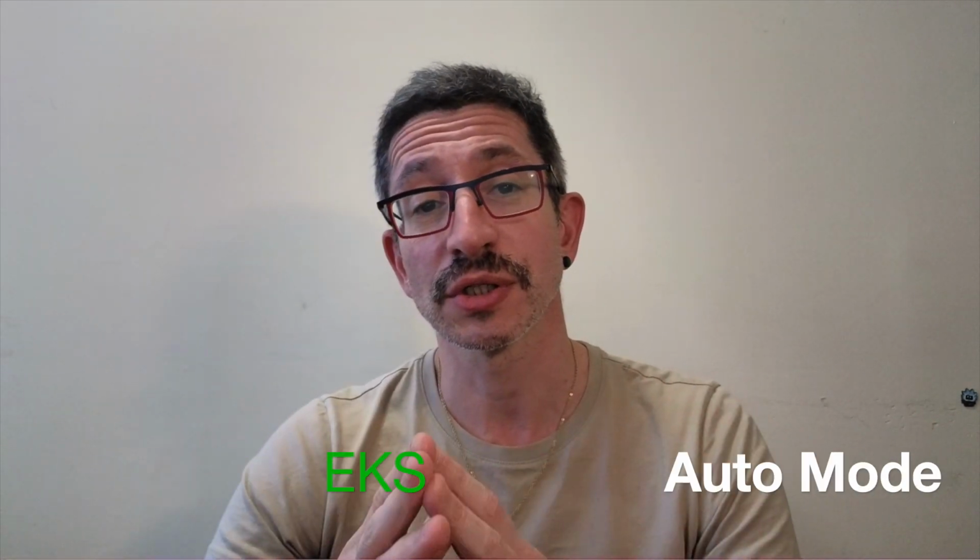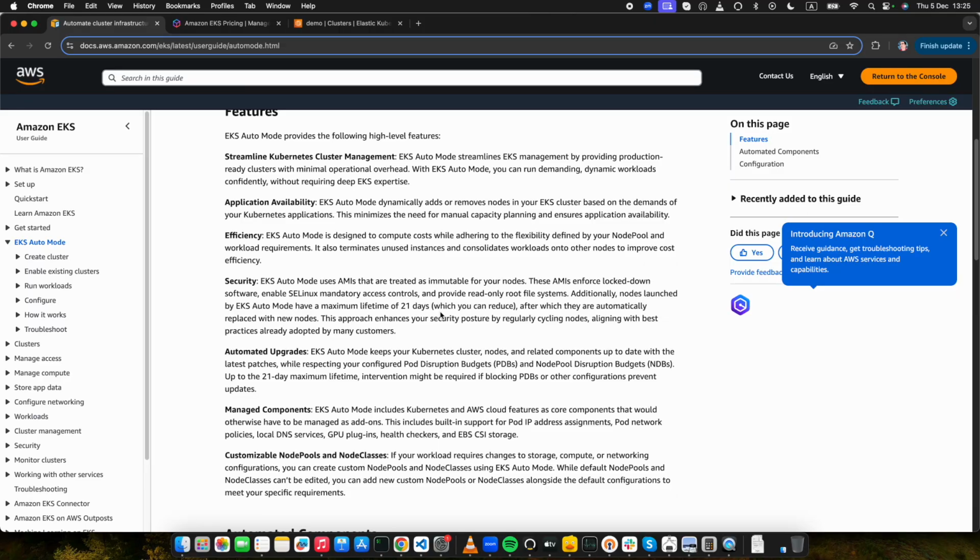So yes, it's that time of the year when re:Invent comes and AWS releases a bunch of exciting new features. And one of those features is the EKS Auto Mode. It brings a whole bunch of features that make managing our Kubernetes clusters on EKS much easier, brings many of the add-ons that we find ourselves installing to EKS clusters out of the box.